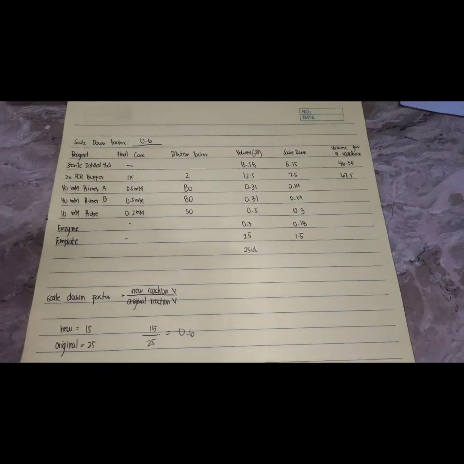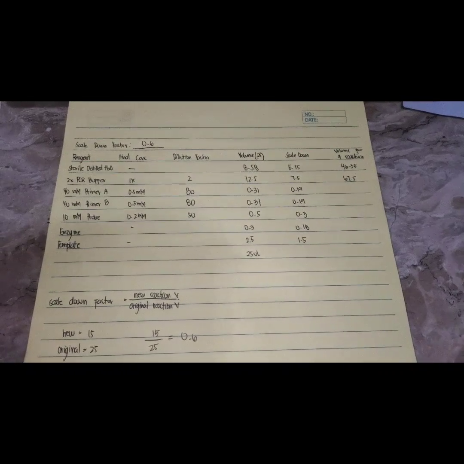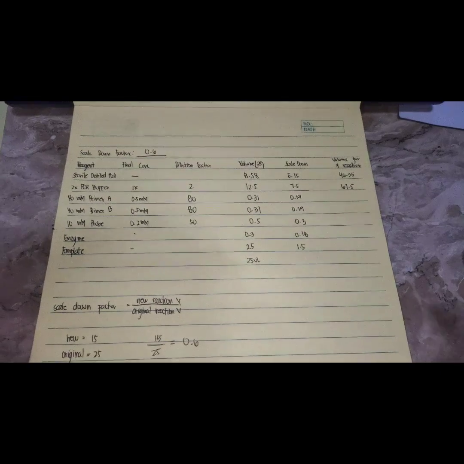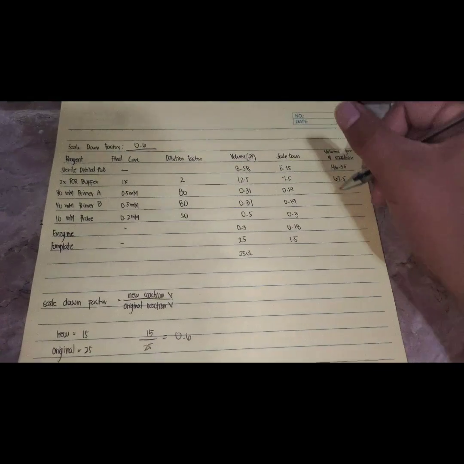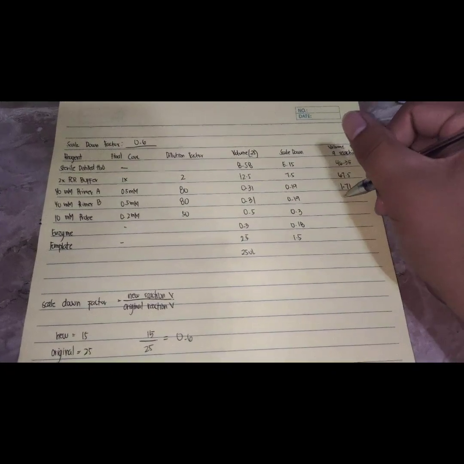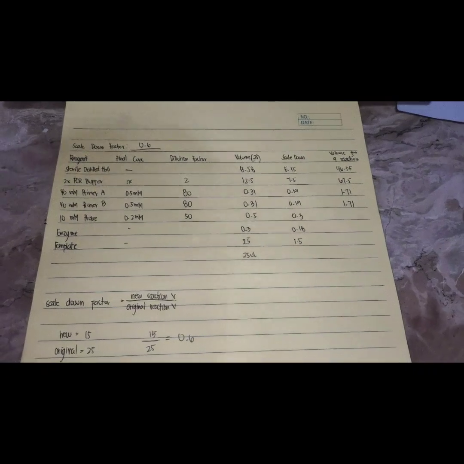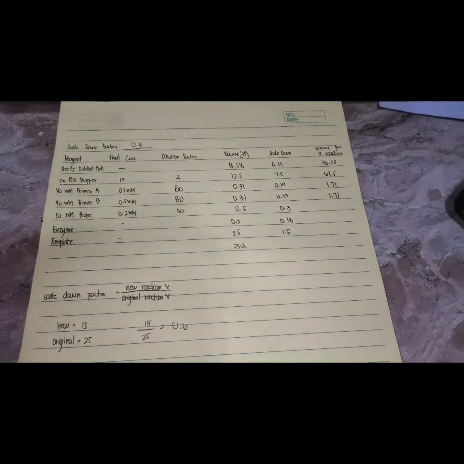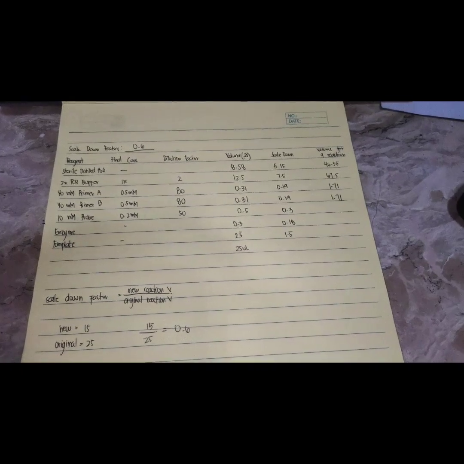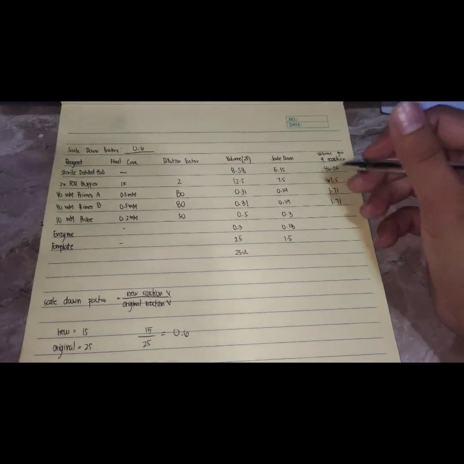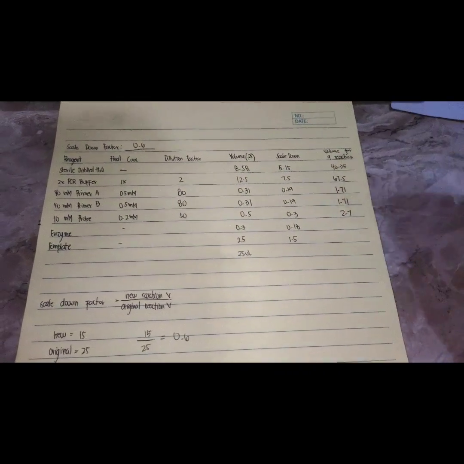Next is for our primer A and B. 9 times 0.19 is equals to 1.71. Next is our probe, which is 0.3 times 9 is equals to 2.7.